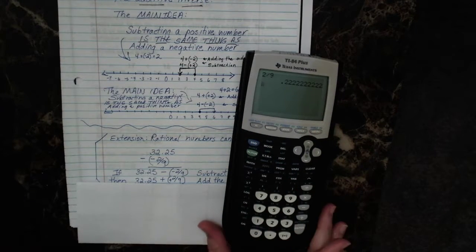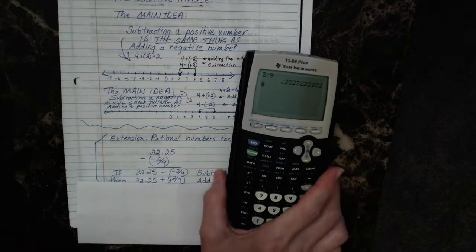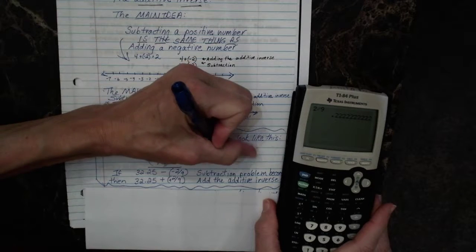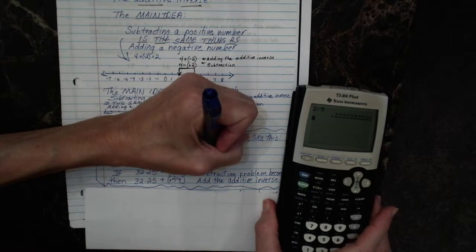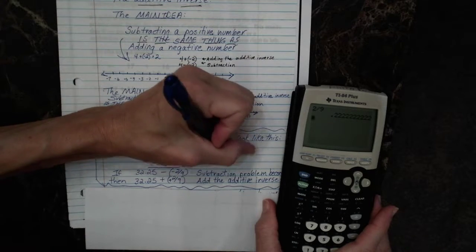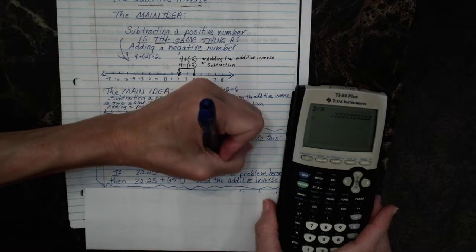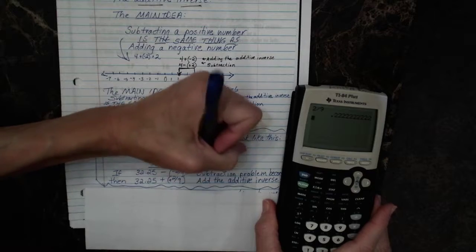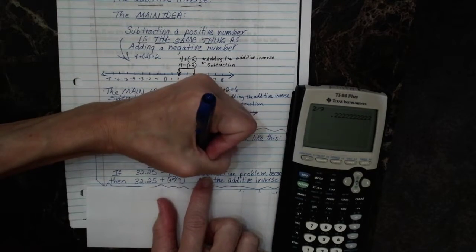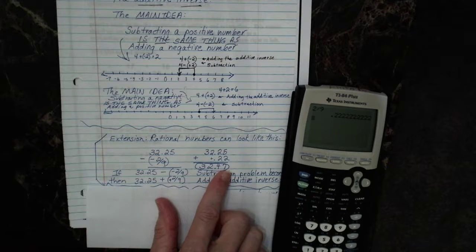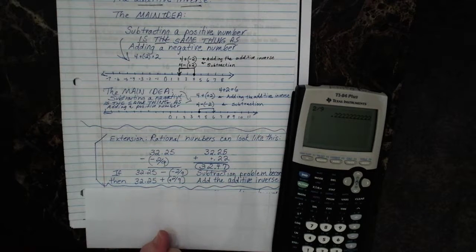2 divided by 9 is 0.22, so we can rewrite 32.25 as addition of positive 0.22. 5 plus 2 equals 7. 2 plus 2 equals 4. Bring down the decimal point, rewrite the 32. So the solution is 32.47. And that concludes this lesson.